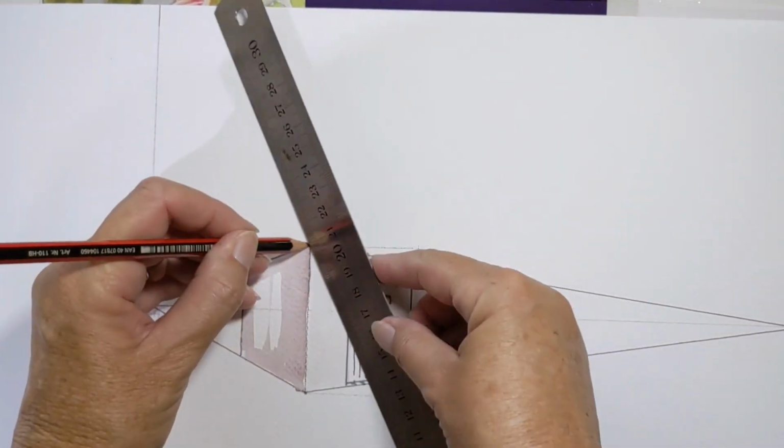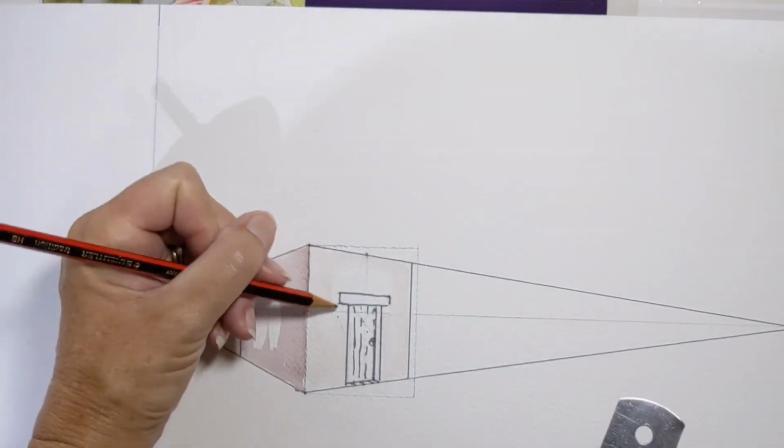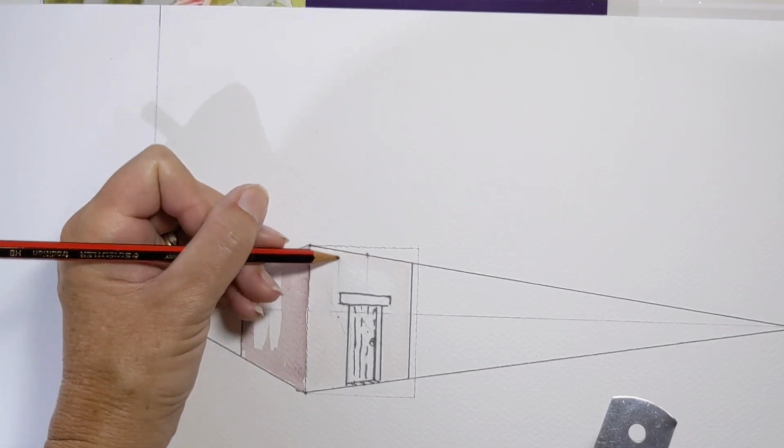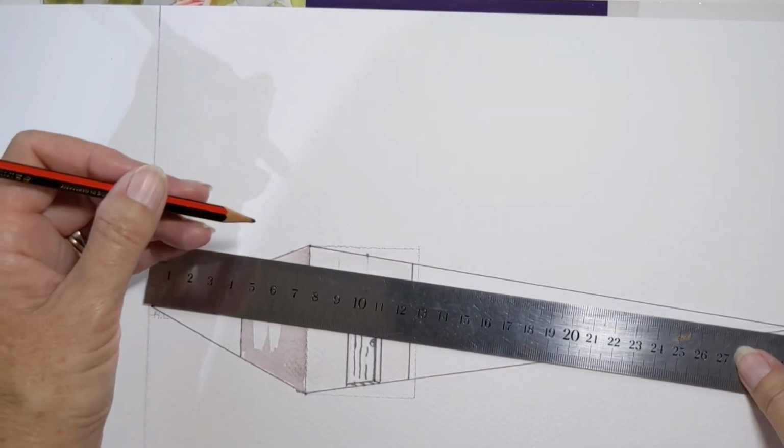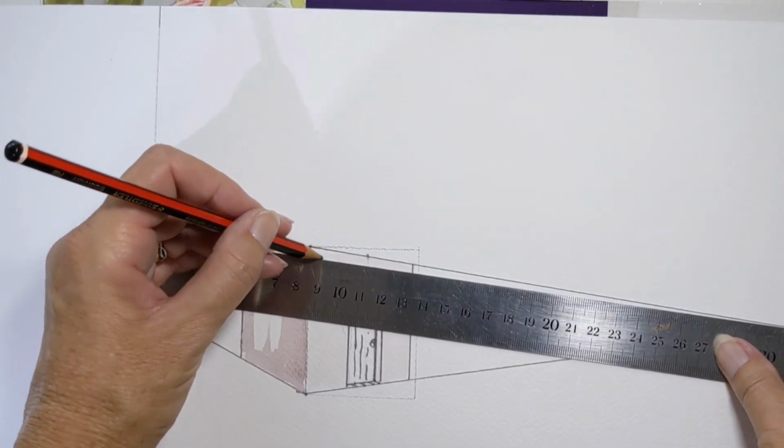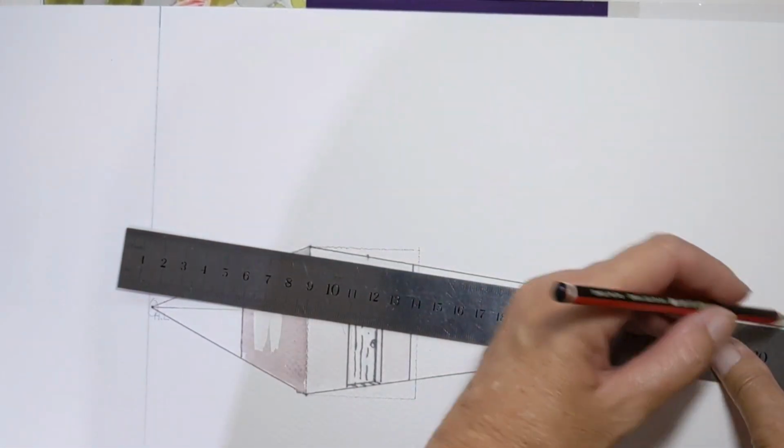diagonals. Just bear with me. And there's my halfway point. I go up there, that's going to be the centre of my window. I'm going to decide where to put the top and bottom of my window just by, again, projecting.